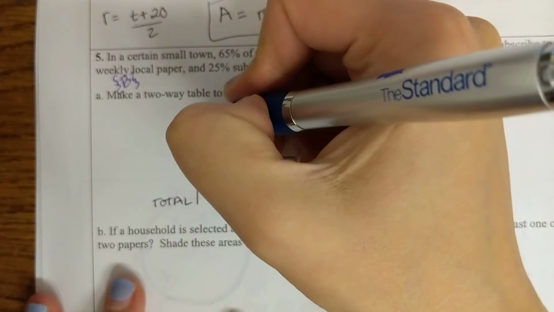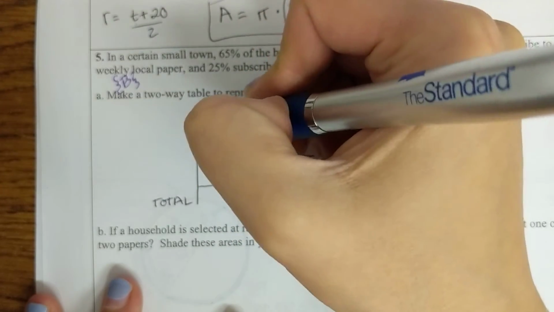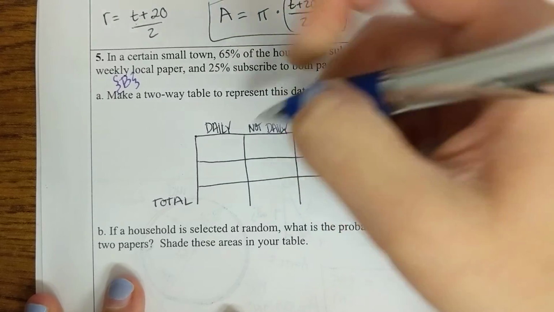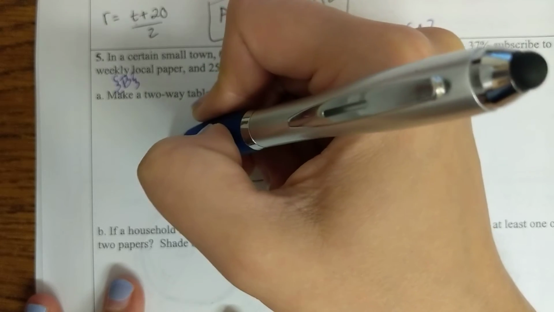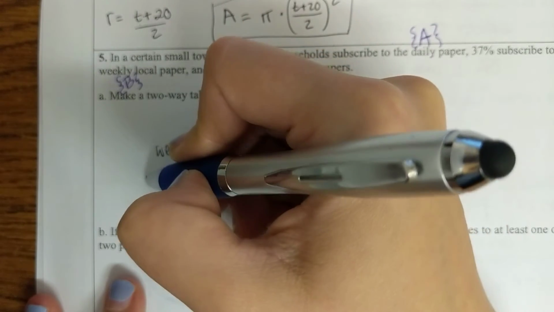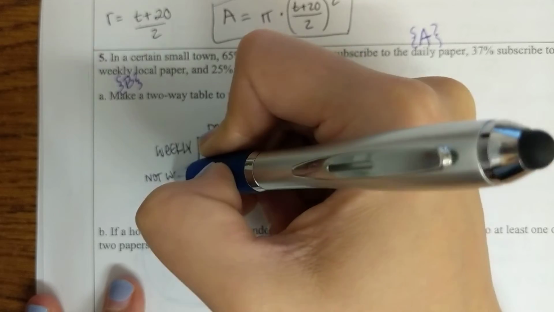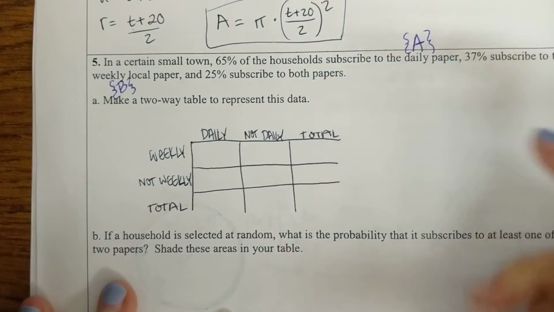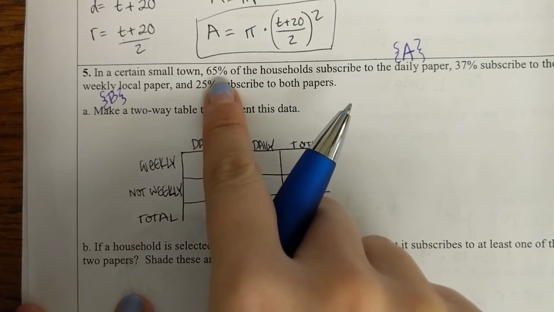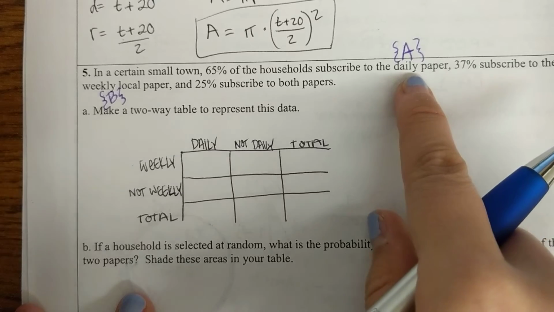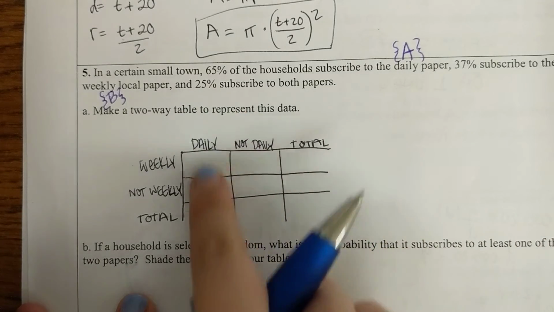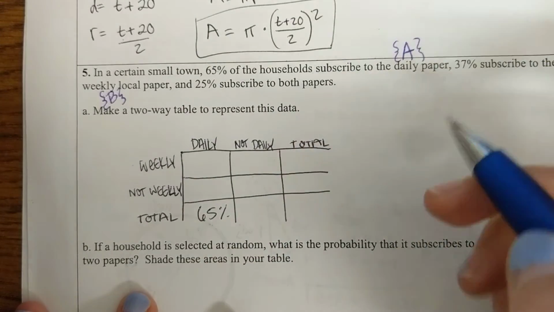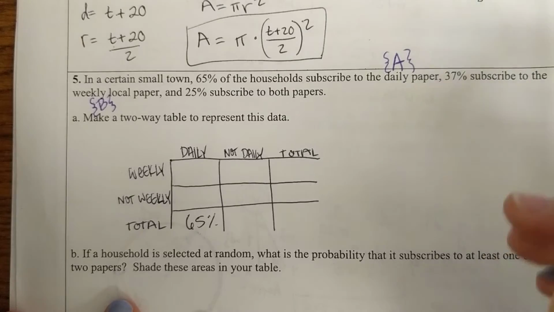So daily, not daily, weekly, not weekly. And then we're going to fill in the information that we know. So 65% do the daily paper. So that would be daily total. 37 subscribe to weekly.